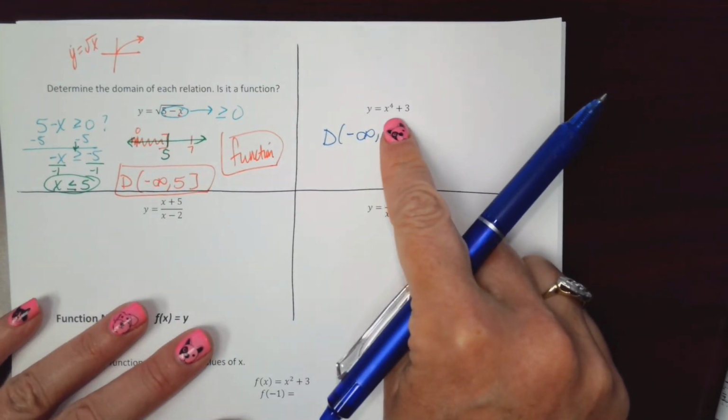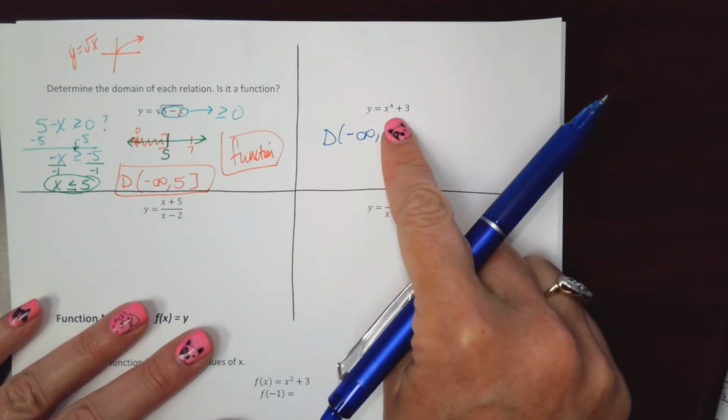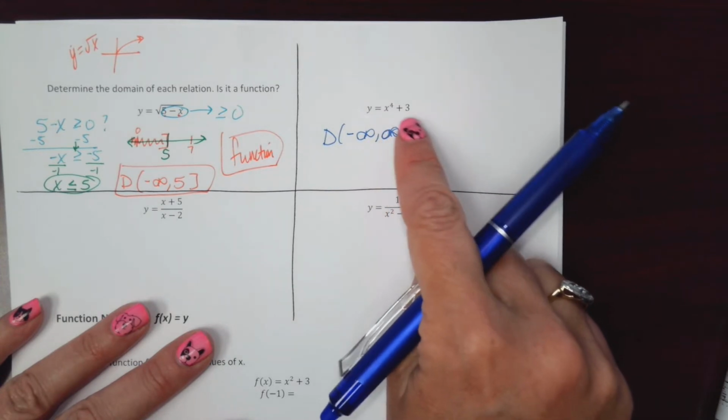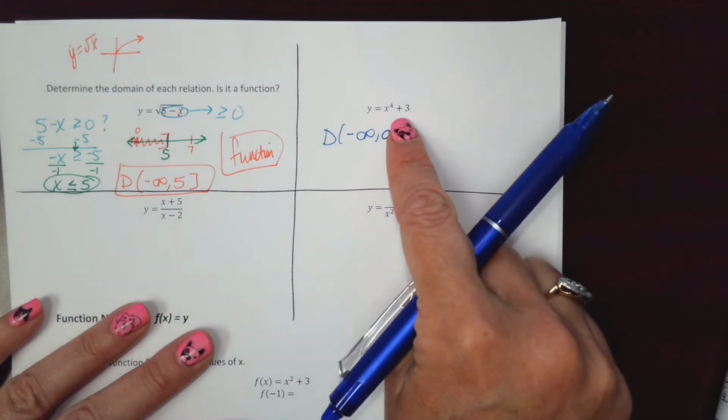Think about this. If I plug in a number and raise it to the fourth power, is it going to give me a different value each time? Well, 1 to the fourth power, 1 times 1 times 1 times 1, that's just 1. 2 to the fourth power, 2 times 2 times 2 times 2, that's just going to give me one value. There's nothing in that that's going to cause me a problem. There's no plus or minus option.